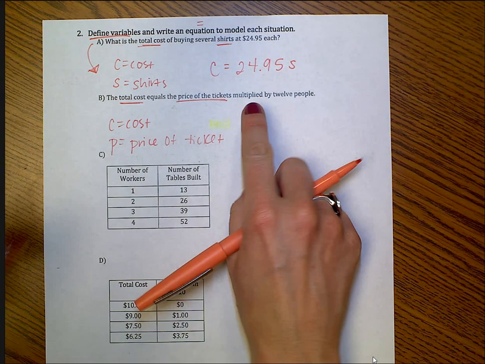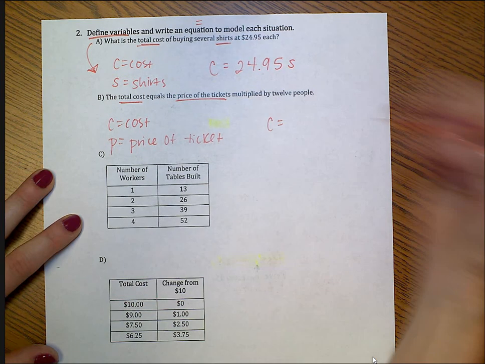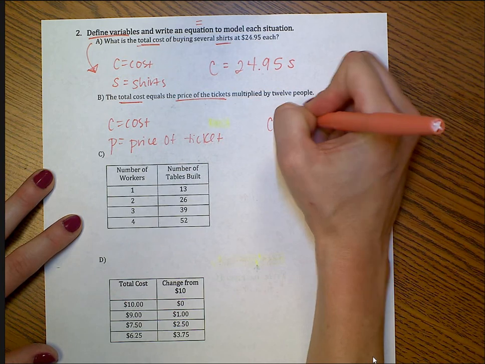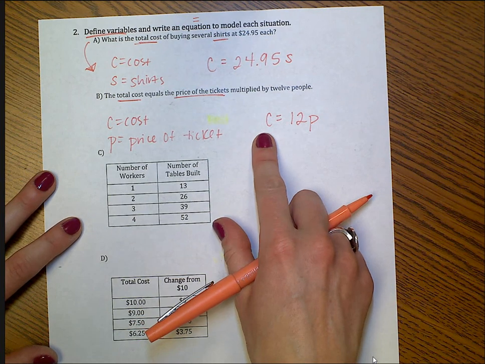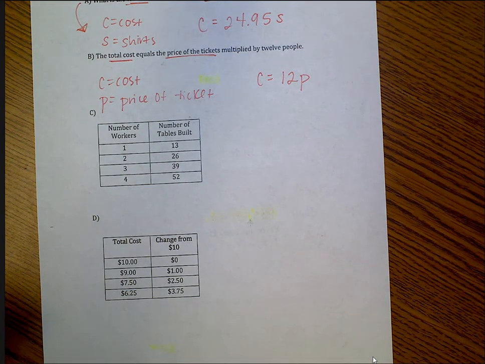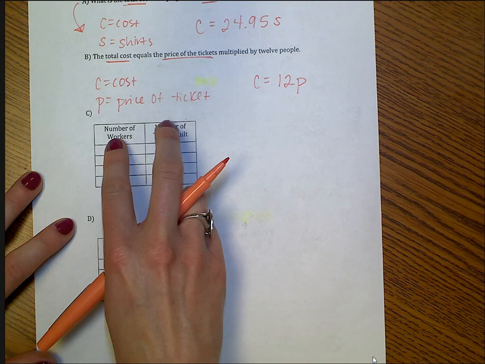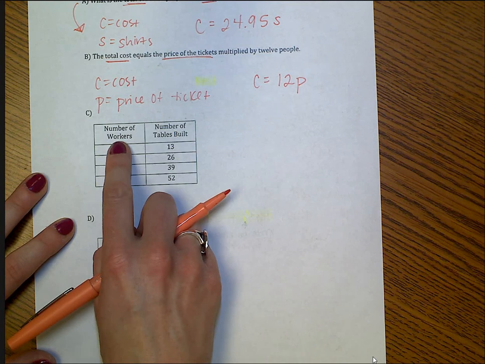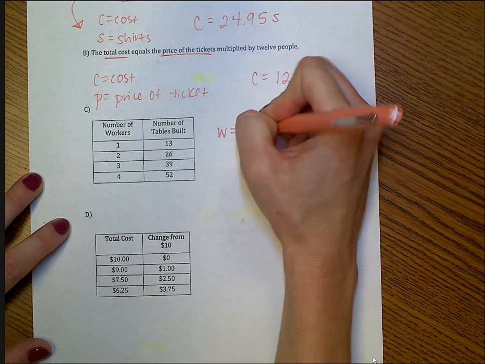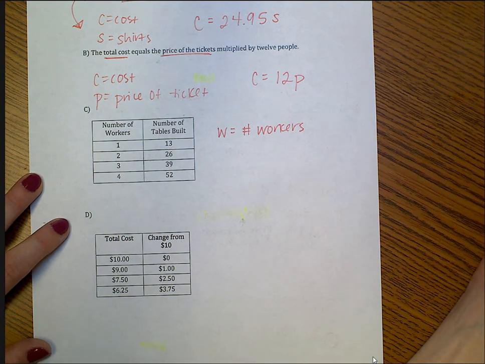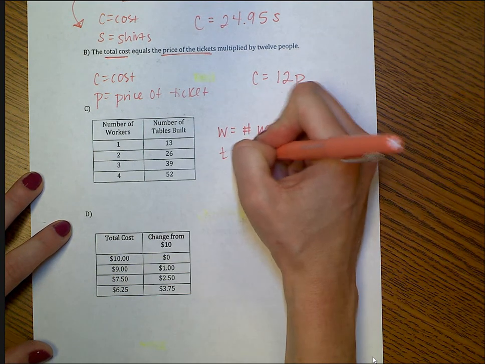I know that multiplication is the operation I'm going to use here, but my cost, how much I'm going to spend, I'm going to take the number of people and multiply it by how much a ticket is, and that's going to give me my cost. There's my equation. Okay, for C, it's still a situation, but they didn't give me it in sentence form. They put it in a table. So I'm talking about the number of workers. So let's go ahead and just do W. And number of tables built. Very exciting topic. Let's use T.